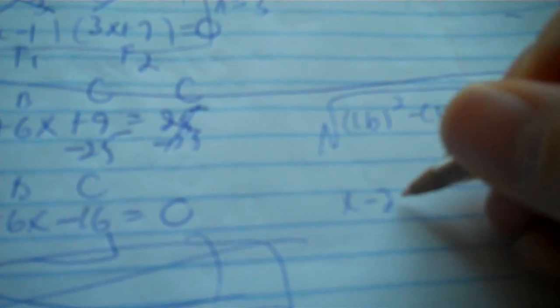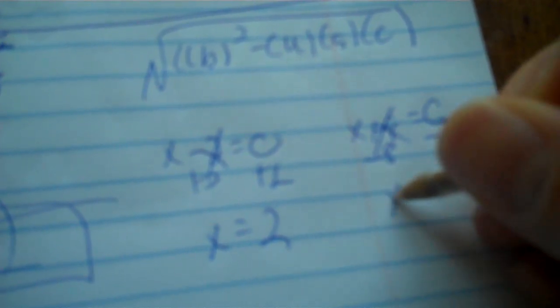So x minus 2 could equal 0, or x plus 8 could equal 0. So we add 2. We get 2 for the first answer. We get negative 8 for the second answer. So 2 and negative 8. Okay.